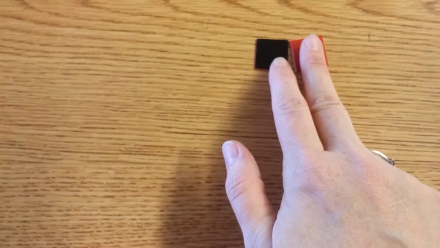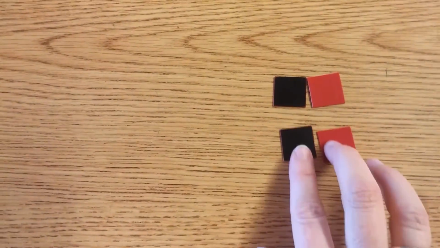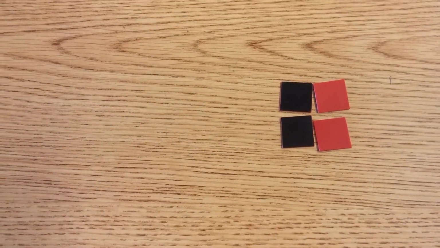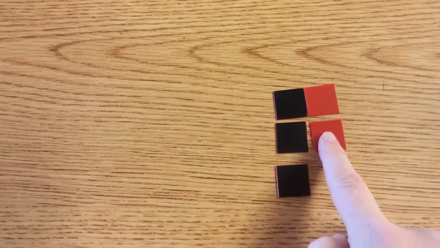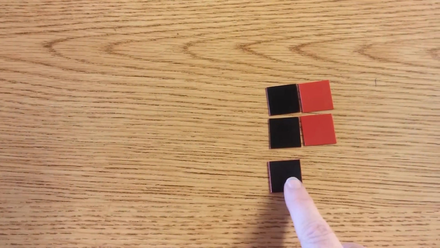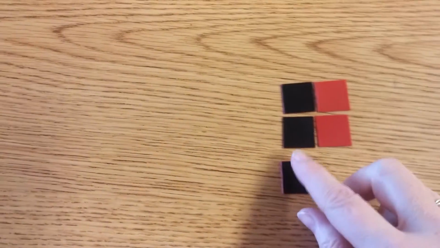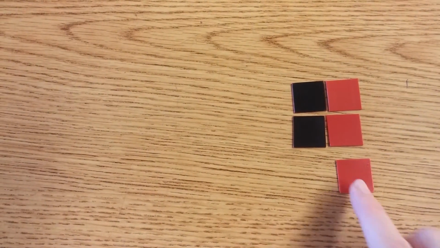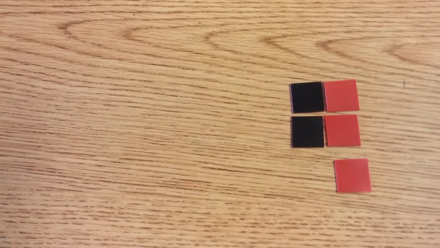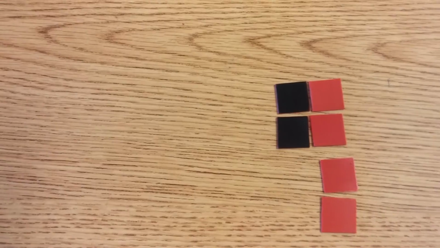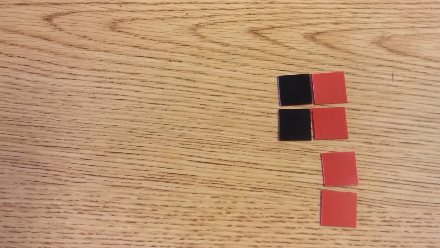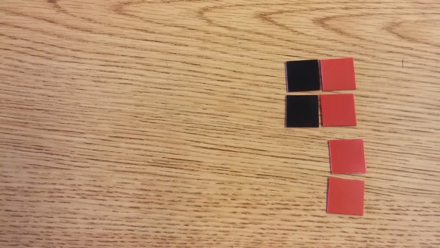Together, those two values, a positive and a negative, are neutral, and they represent a value of 0. So if I continue putting in some neutral pairs, I still have a value of 0. As soon as I add in another positive piece, because the pairs have no value, I'm now representing a value of positive 1. If I flip that over to red, I now have a value representing a negative 1. If I add another one, I have now a value representing negative 2.